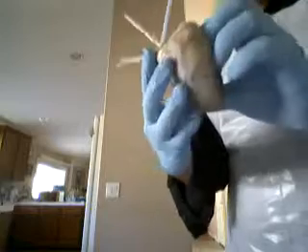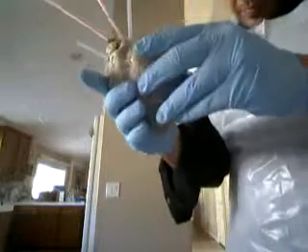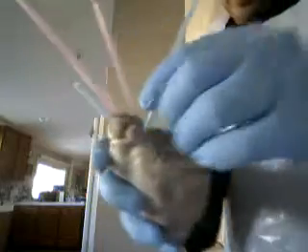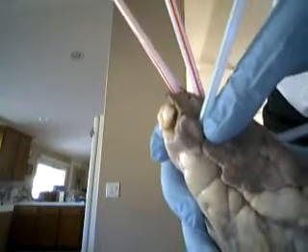Okay, the pulmonary trunk. Okay, pulmonary trunk is this right here. Okay, and this goes towards the lungs from the right ventricle.